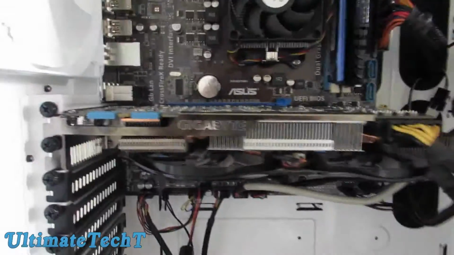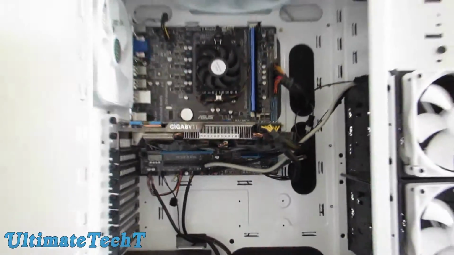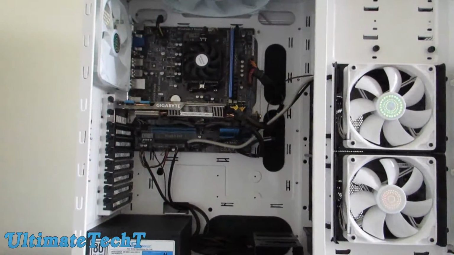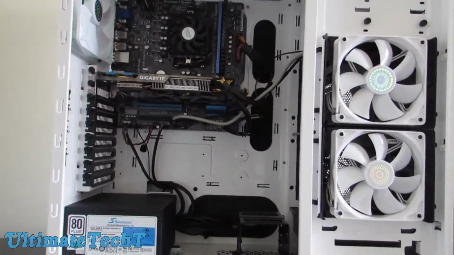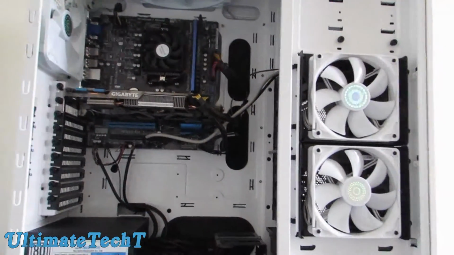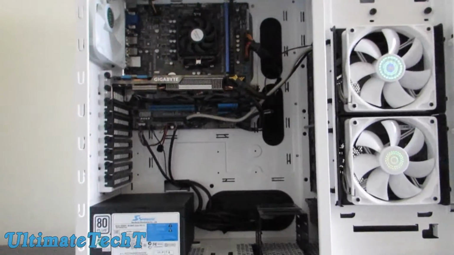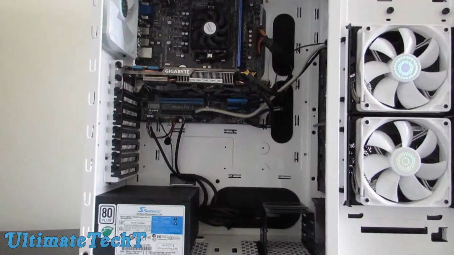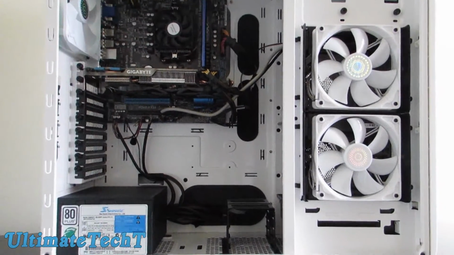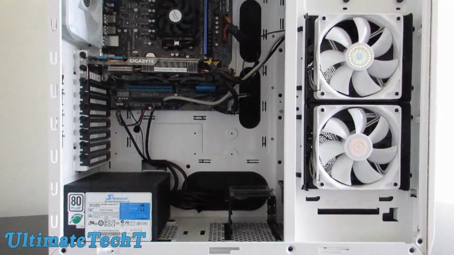I am planning on upgrading it maybe to a 700 series or 900 series, but yeah, it will do fine with me right now. I could game most games at medium to high settings, running around 40 to 50 FPS. So yeah, that's pretty much my system. I'll just do an overview of it.